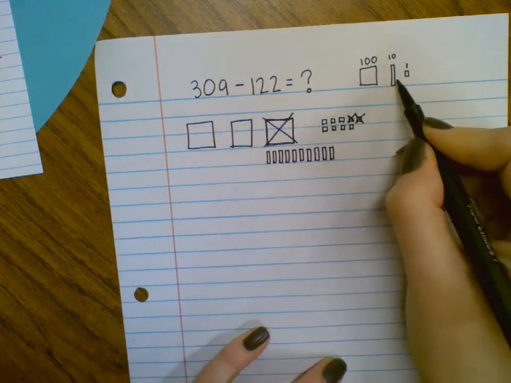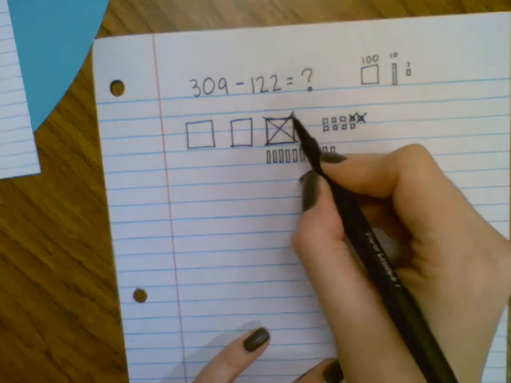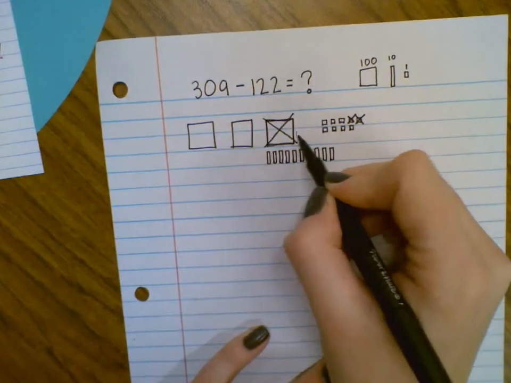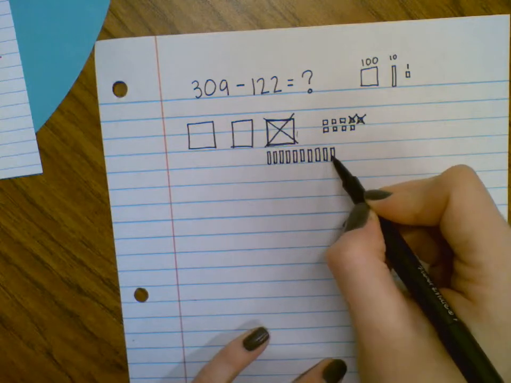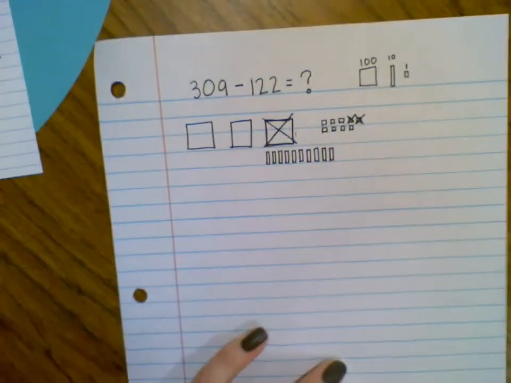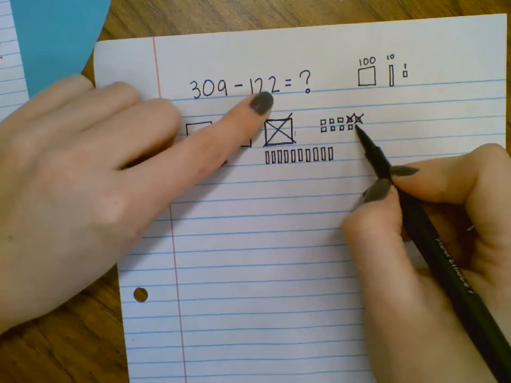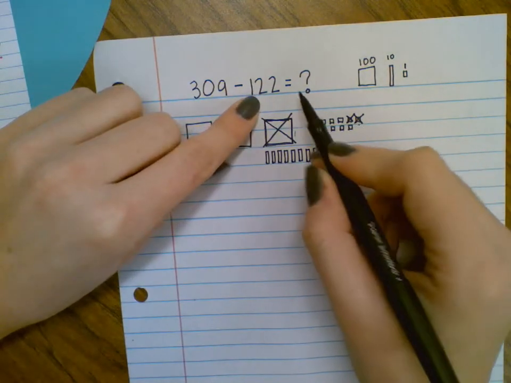Because remember, these represent 10. So all I did was take this 100 block and turn it into 10 tens. So now I can actually take away my 20.